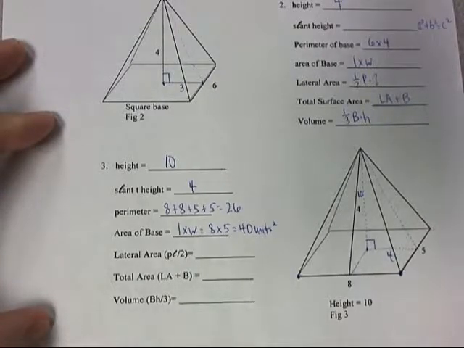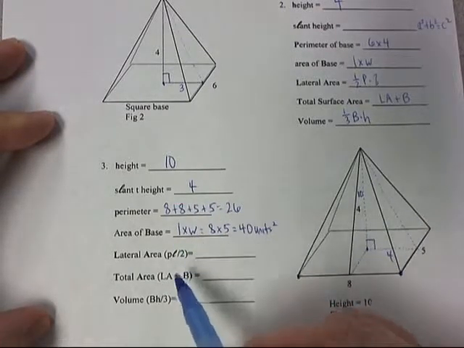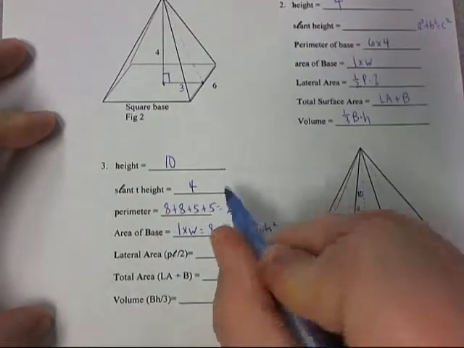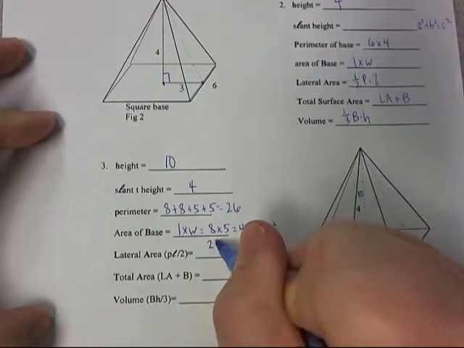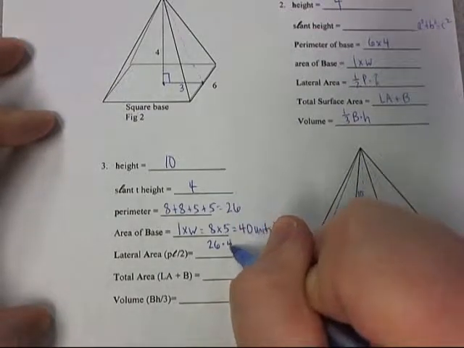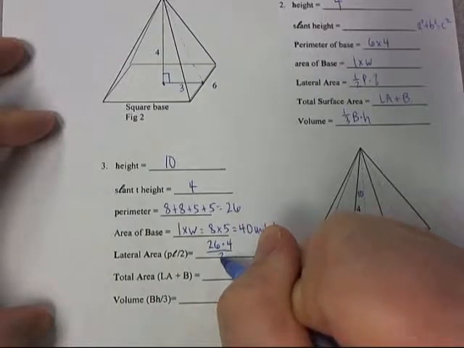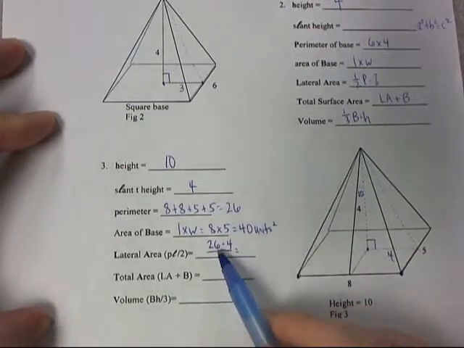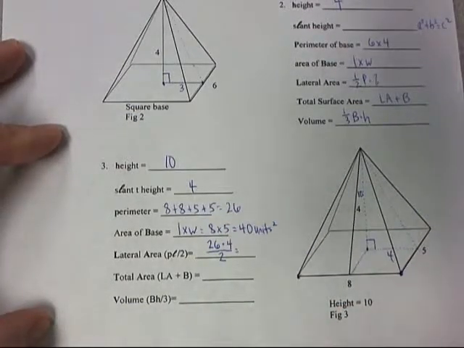And so we'll use the formula for lateral area of a pyramid, which is perimeter of the base, that should be capital P, perimeter of the base, which we already calculated is 26, times the slant height, which is 4, divided by 2. So go ahead and work out that calculation on your own. 26 times 4 divided by 2. Always work the numerator first and then divide your answer by 2.